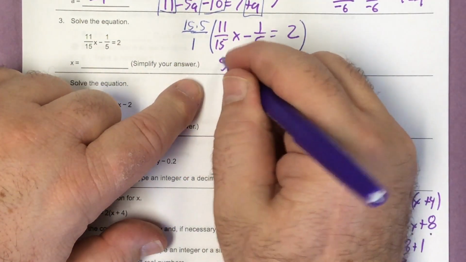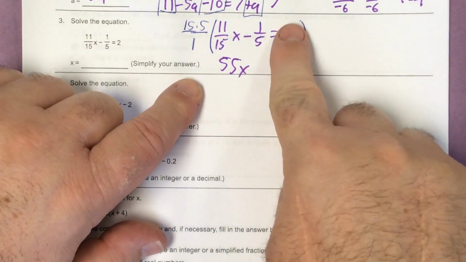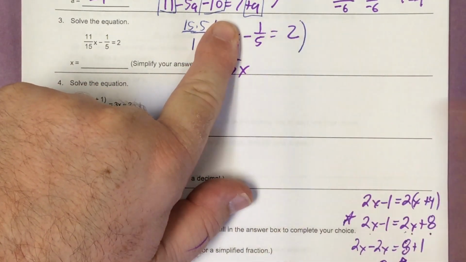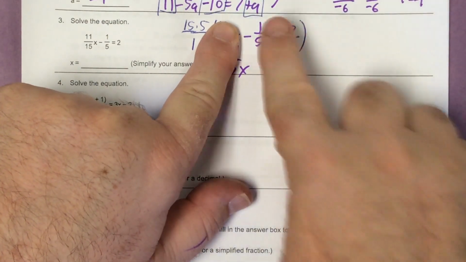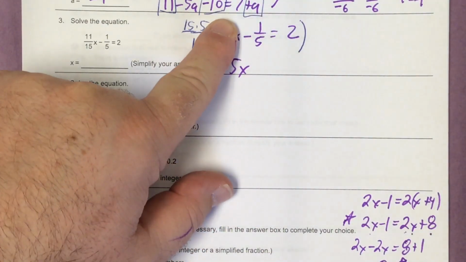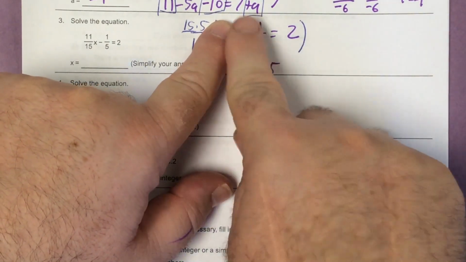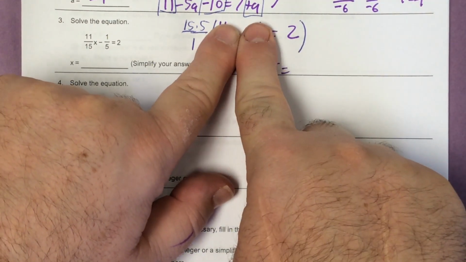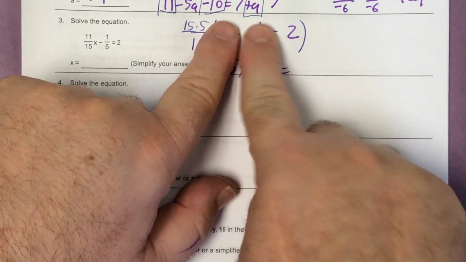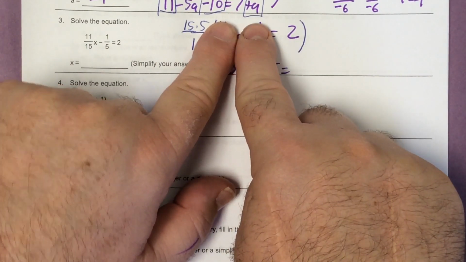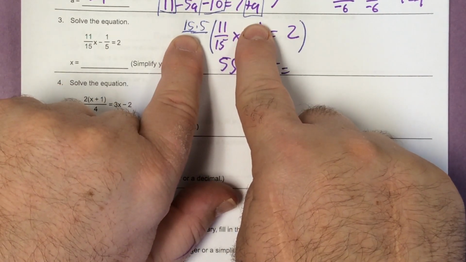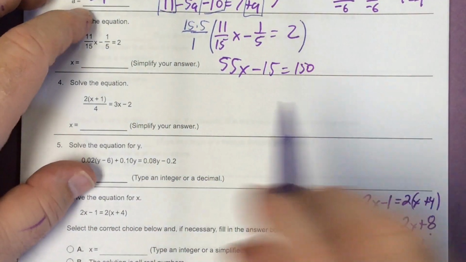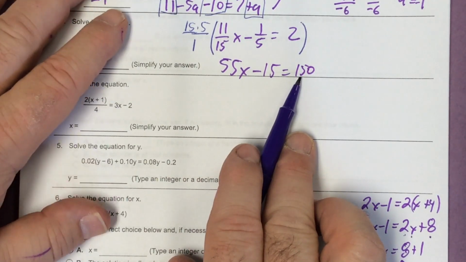That's going to leave me with 55x. Next, I have minus 1/5. The 5 here cancels the 5 here, leaving me with 15 times the negative 1, so that's going to be minus 15. And then we have equals, all we have here is 2. The 15 and the 5, they're not canceled at all. There's nothing in the denominator of this 2 to cancel with. So 15 times 5 is 75, times 2 is going to be 150. So we have 55x minus 15 equals 150.